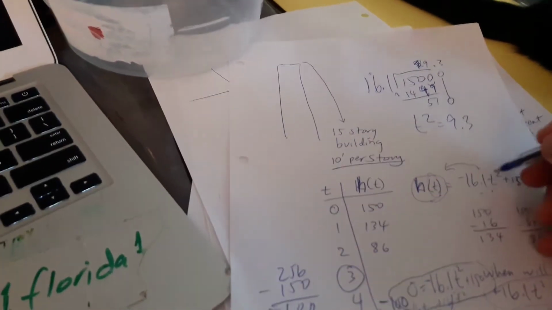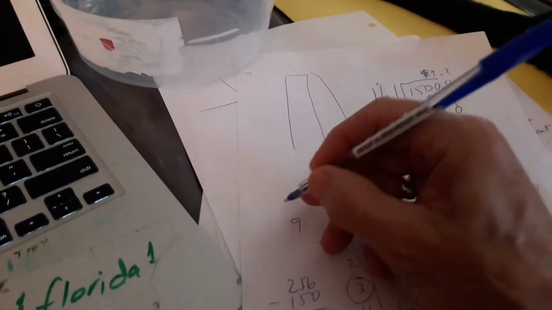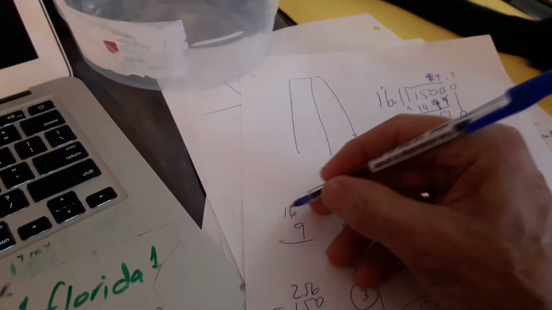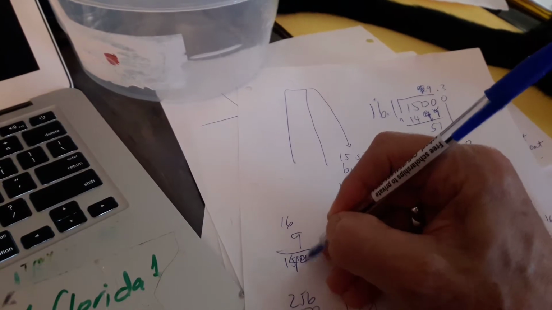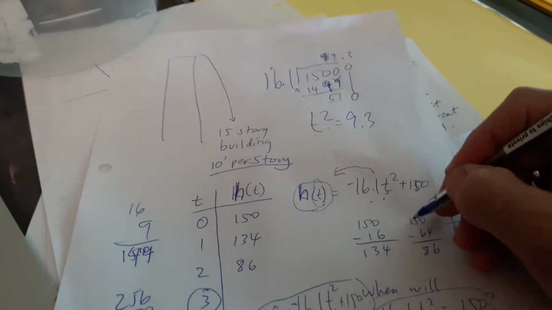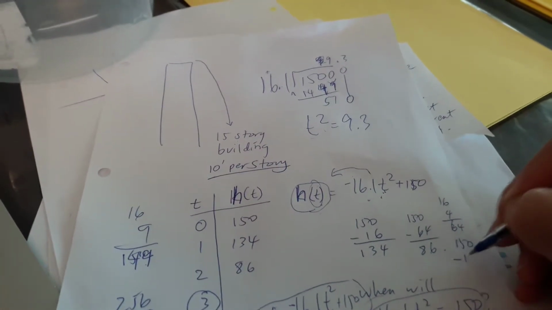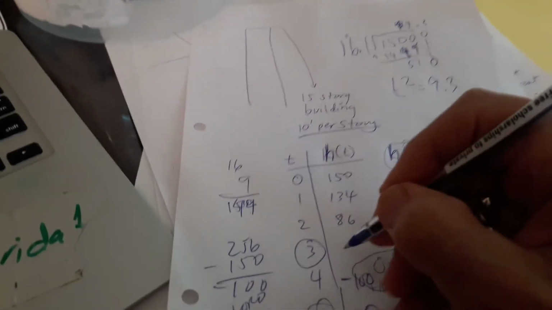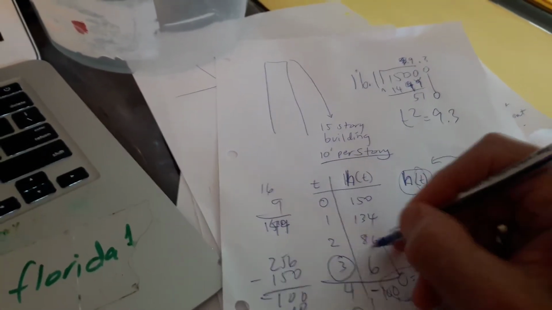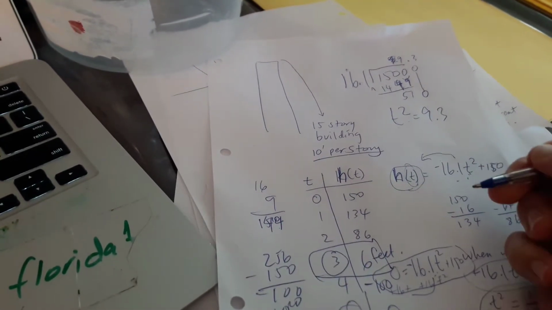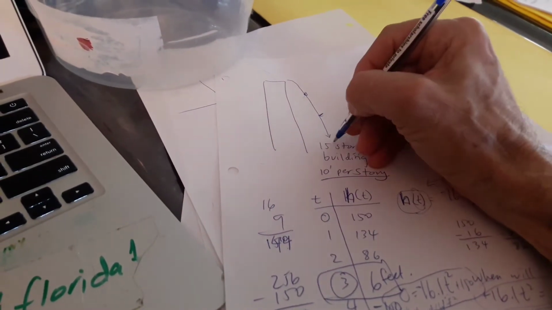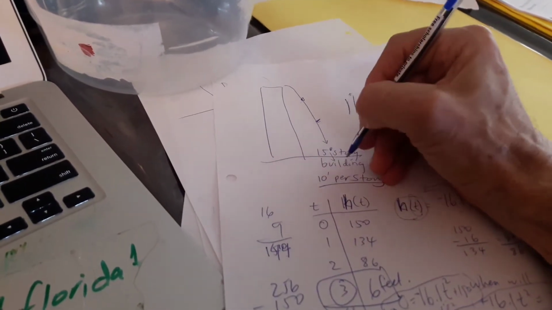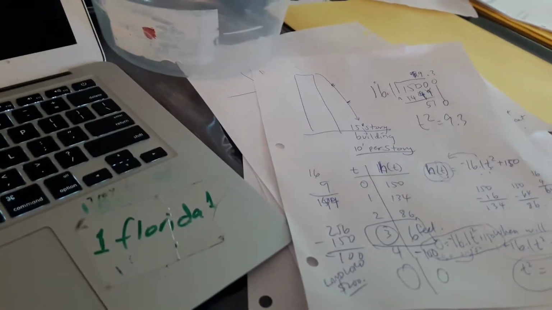So if we put in the 3, so that becomes 9. 9 times 16, right, is 144. Yeah, 144. So we have 150 minus 144. About 6. So at 3 seconds, it's 6 feet above the ground, right? So it's like 1 second, 2 second, 3 second. Boom, it's about to hit. So it's going to be about 3 point something.